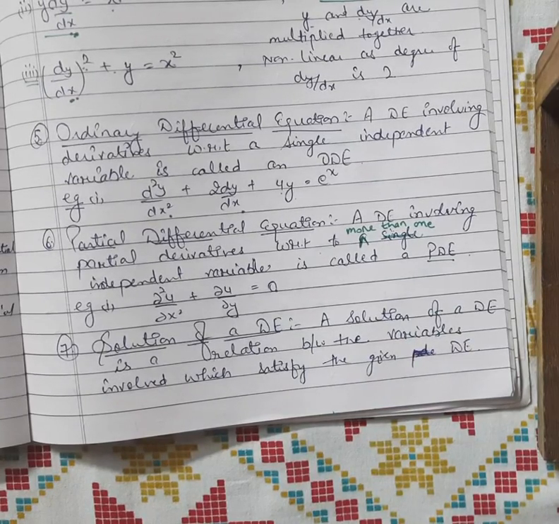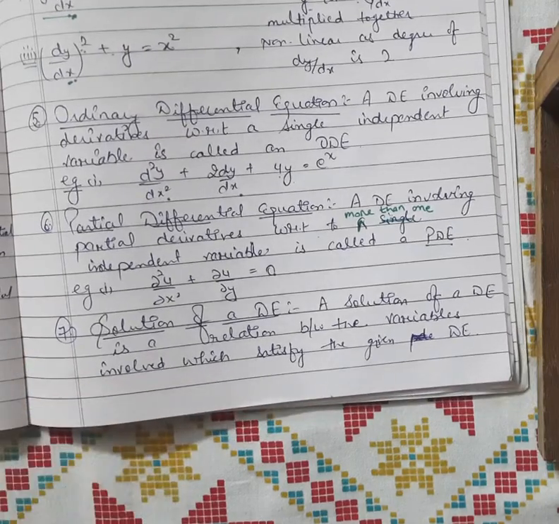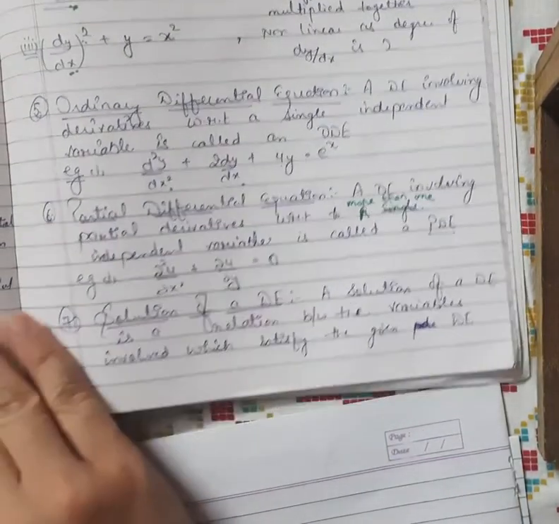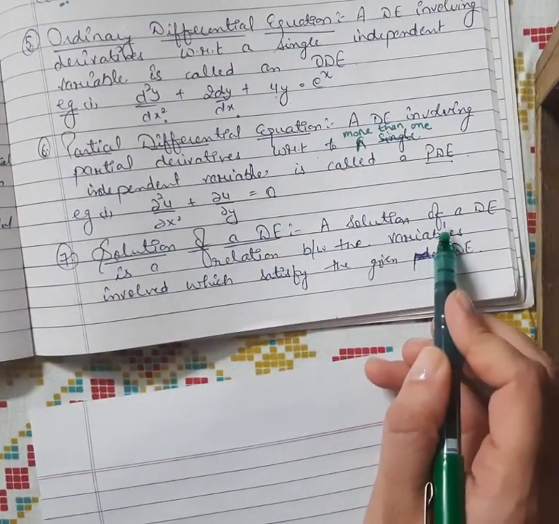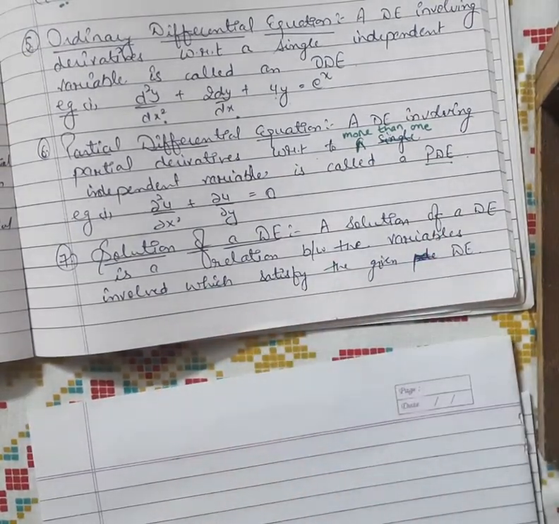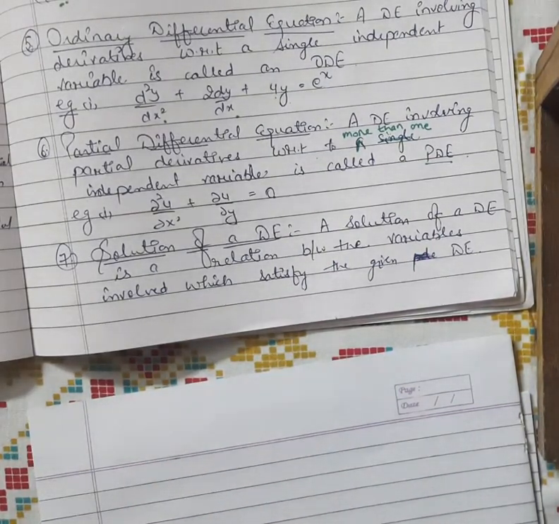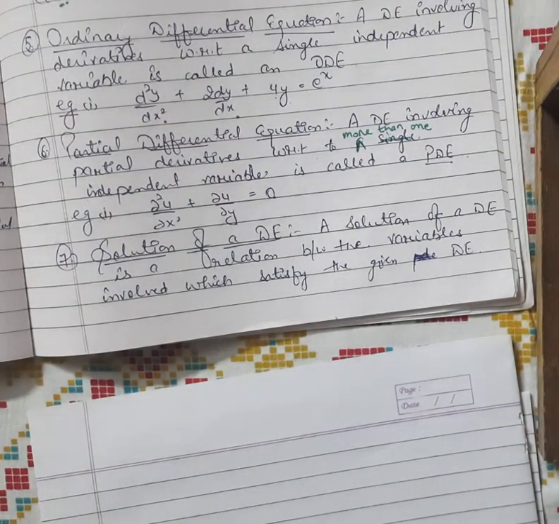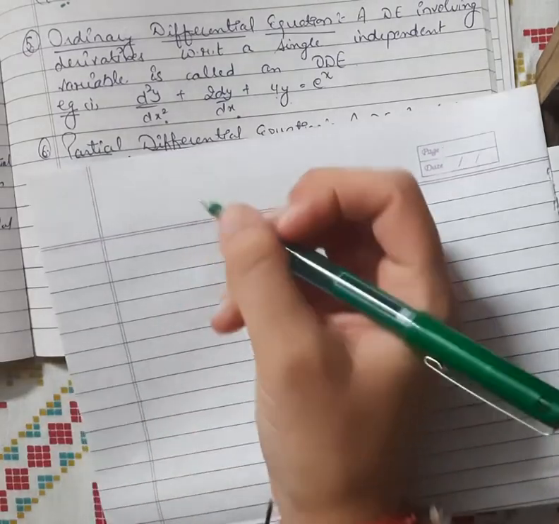Clear? Now moving to the other part, which is also an important aspect: solution of differential equation. A solution of a differential equation is a relation between the variables involved which satisfies the given differential equation. Let's say we have an equation in which y is the dependent variable and x is the independent variable. A relation between y and x that satisfies the given differential equation is known as the solution. Let's have a look at one example.